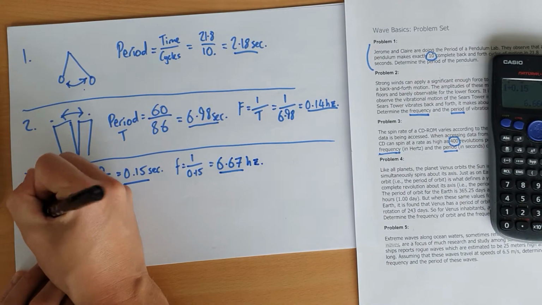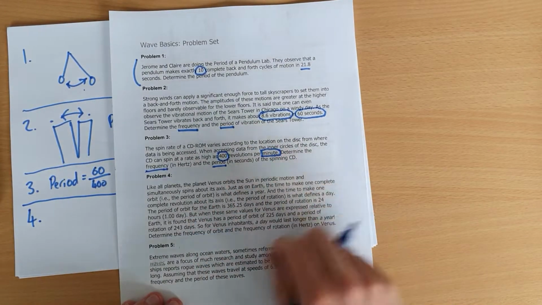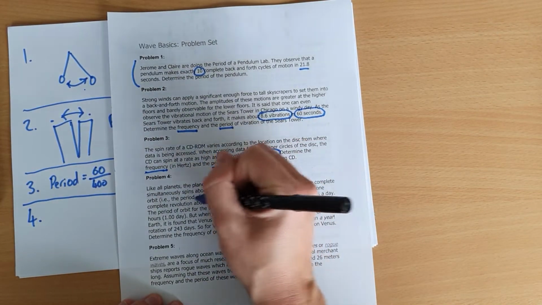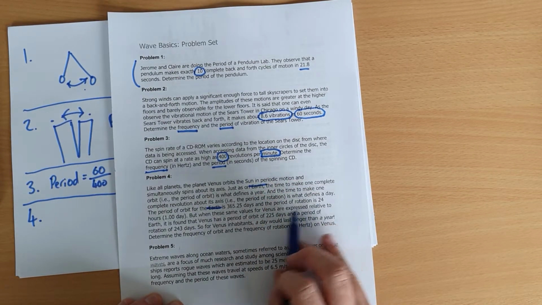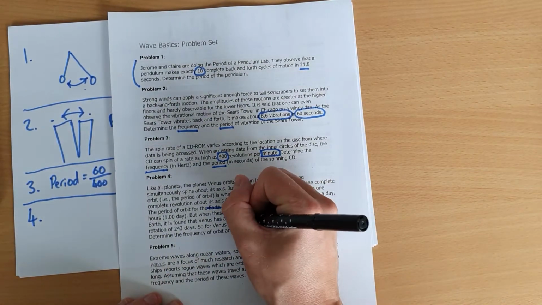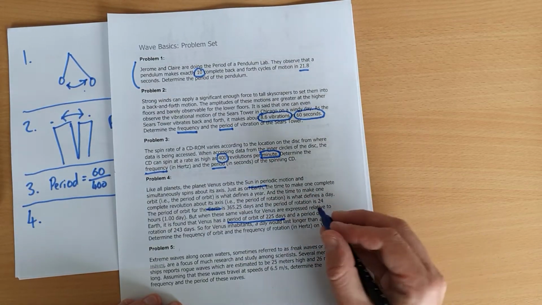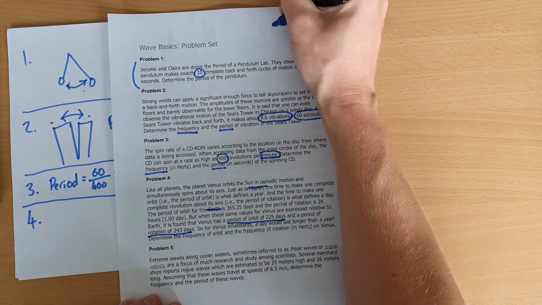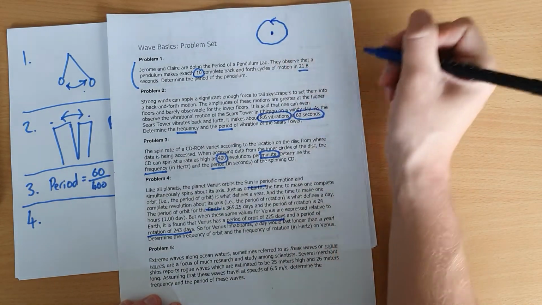Question 4. This is a horrible, horrible question. Lots and lots of words. You can kind of ignore most of it because when it's talking about Earth, we're not interested in Earth. It's interested in Venus. So Venus has a period of orbit of 225 days and a period of rotation of 243 days. So the period of orbit is the time it takes to go around the sun once, okay?